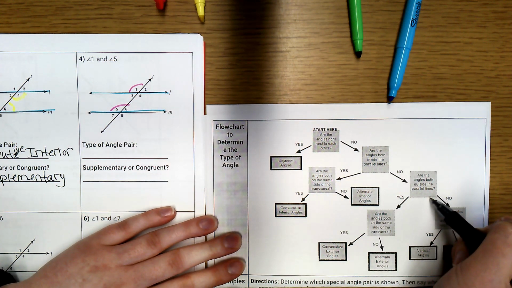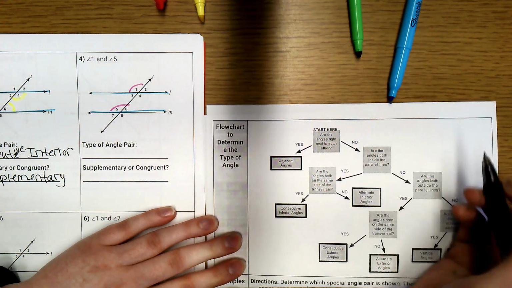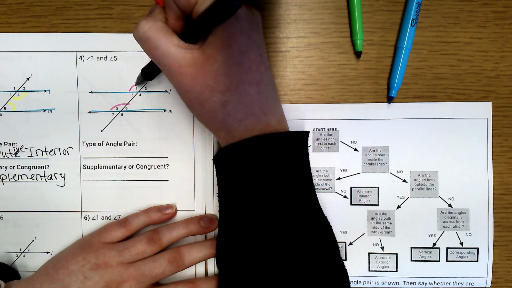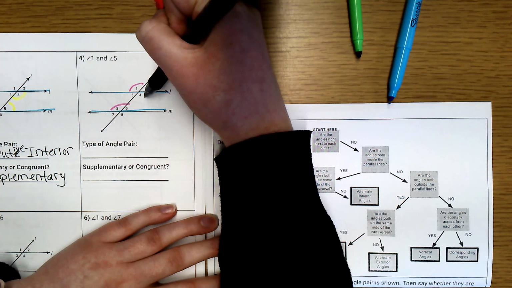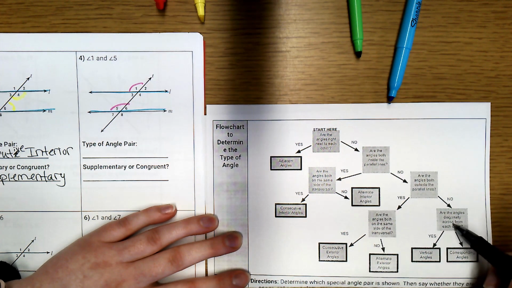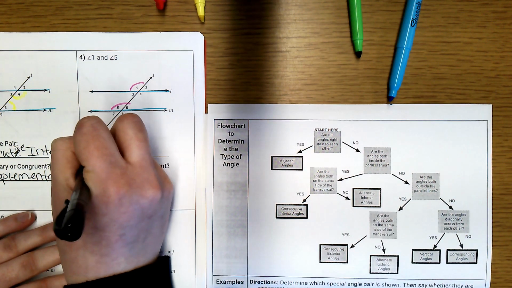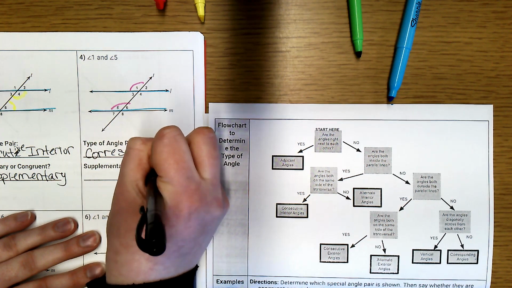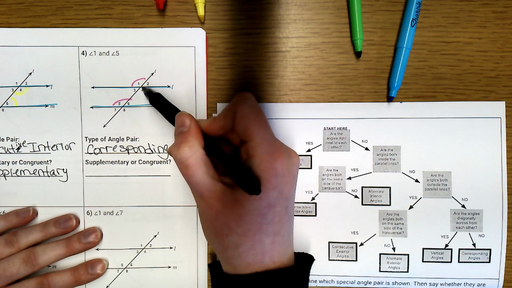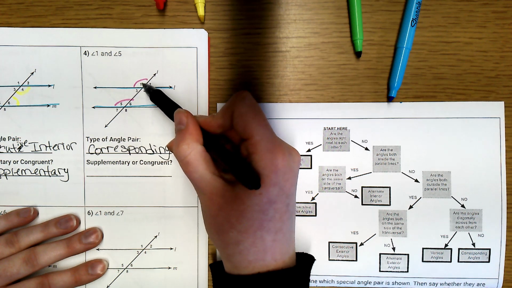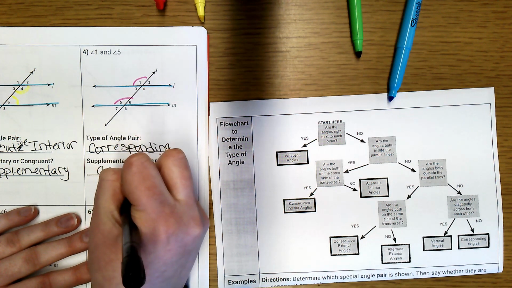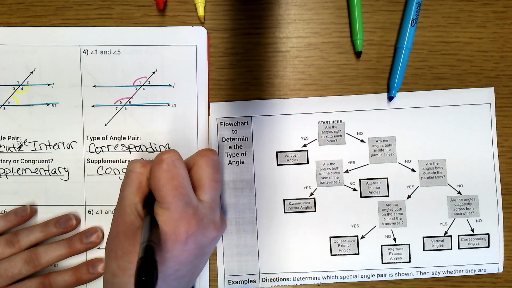Are they both outside? No. 1's outside, 5's inside, so I follow no. Are the angles diagonally across from each other? So if I start at 1 and I go diagonally across, I'd be at 4. Means I'm not at 5, so I'm at corresponding. Remember, those are the angles where if you picked it up and moved it down to the other bunch, it'd be in the same spot. 1's in the top left, so is 5. That type of angle is congruent.